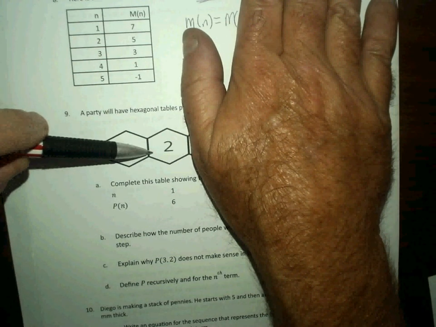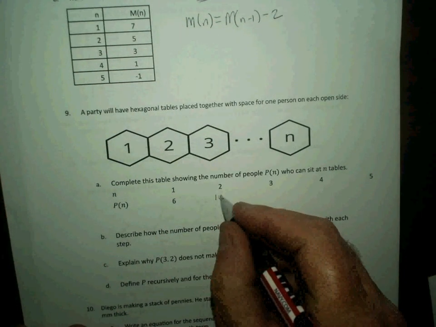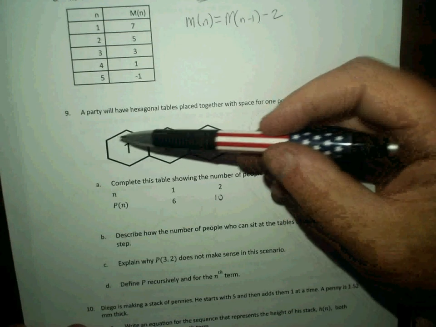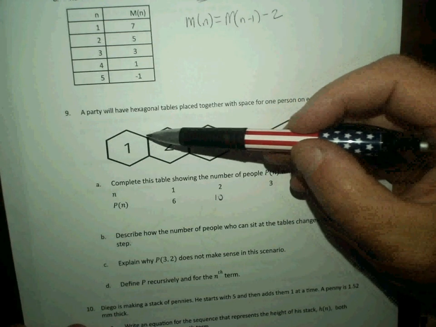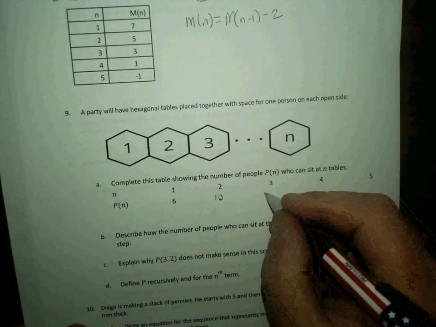If you had two tables, 12. Wait a minute, no, because you have to take one side away from one and one side away from the other. So let's count again. Y'all count with me. So how many do we got? And for the third one, let's count. It's going to be 14, right? 14. All right.